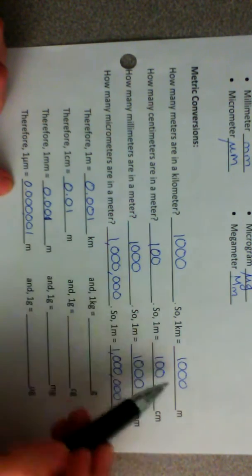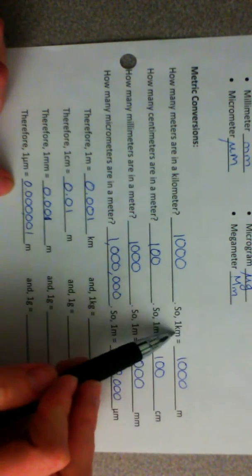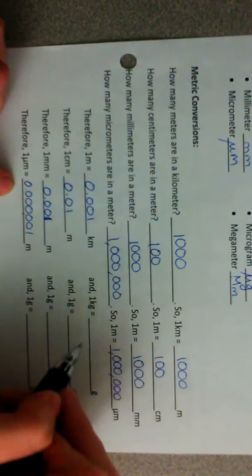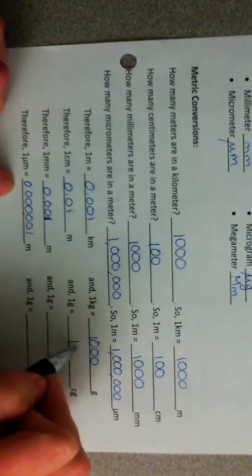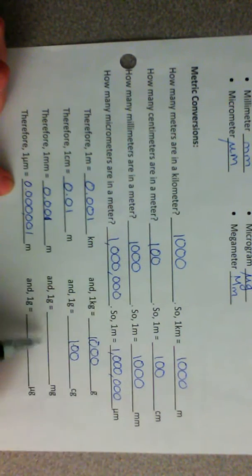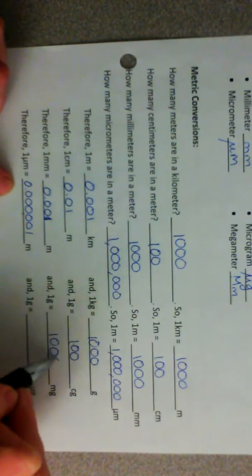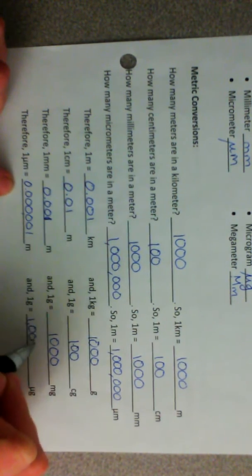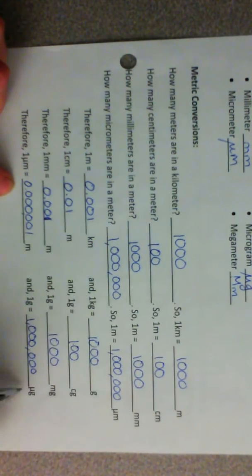Now these are basically the same as right here. If 1 kilometer equals 1,000 meters, well then 1 kilogram equals 1,000 grams. 1 gram has 100 centigrams. 1 gram has 1,000 milligrams, and 1 gram equals 1,000,000 micrograms.